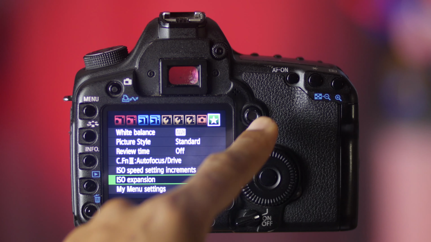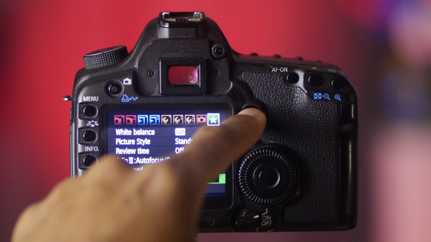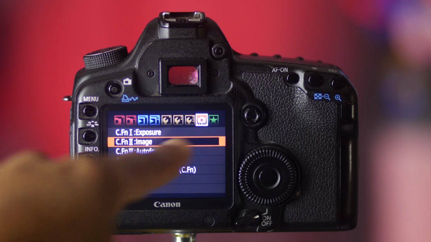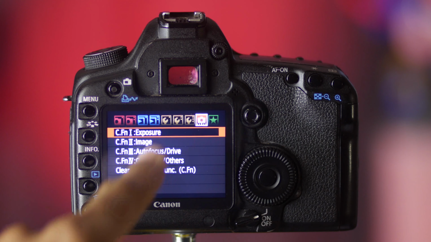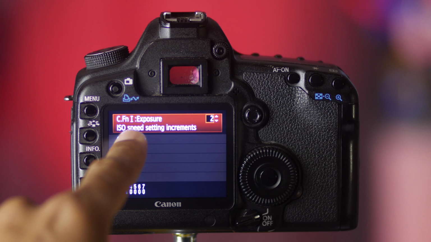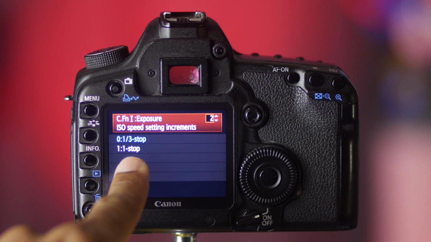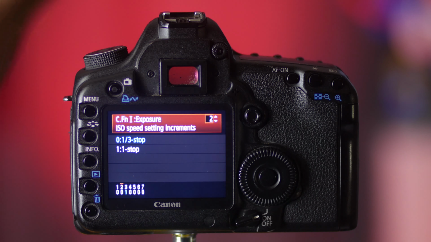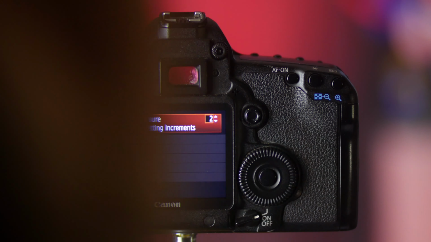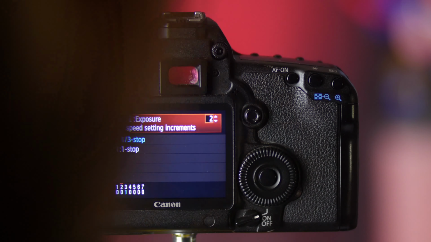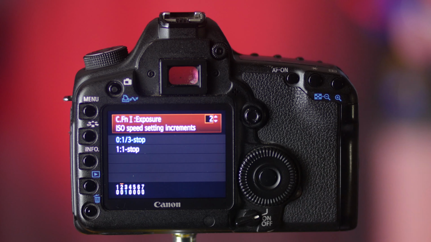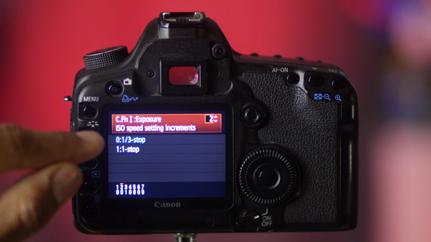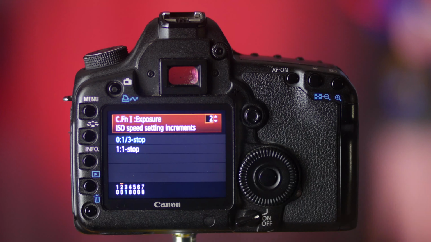Let's go to the menu mode. For me, I have a star that I've chosen for my favorites, but I'm going to go to it like I haven't started anything. I'm going to go to Custom Function 1, Exposure. I'm going to go into that, and you notice here, you have ISO speed increments. You can do it in 1/3 stop or 1 stop. This is a very valuable tool. The fact that you can choose how the camera counts stops is very important, because you want to be able to choose your exposure very pointedly.